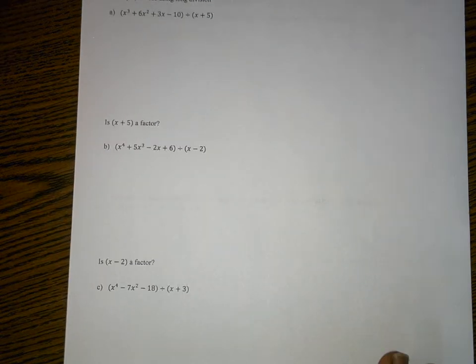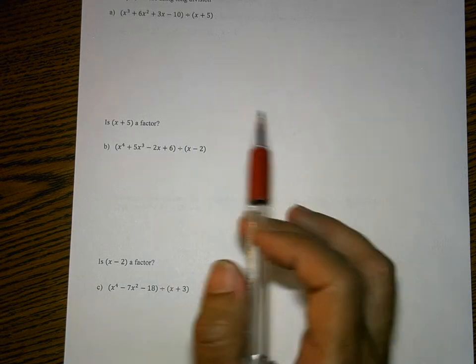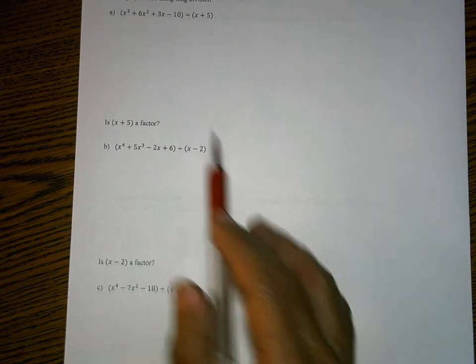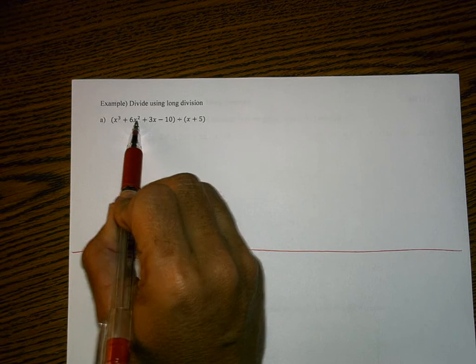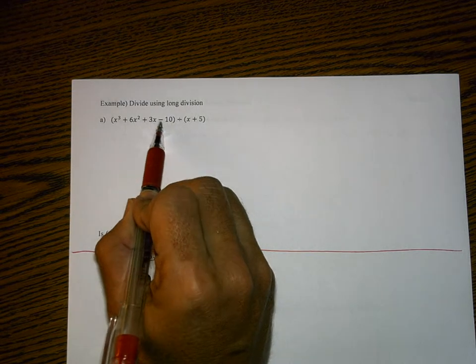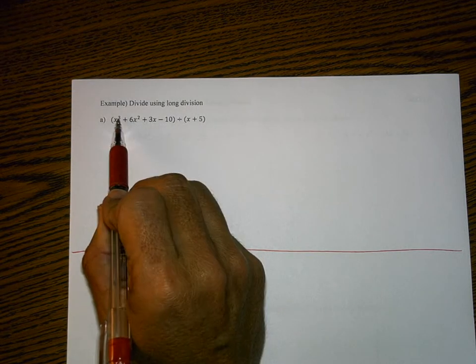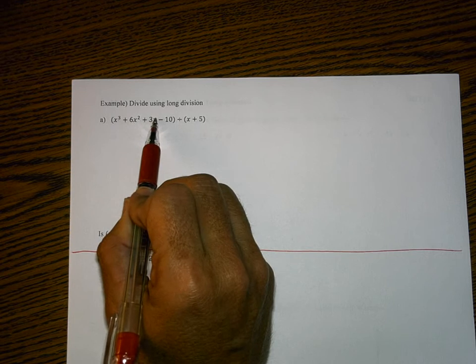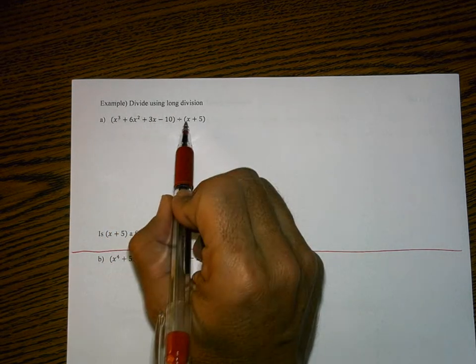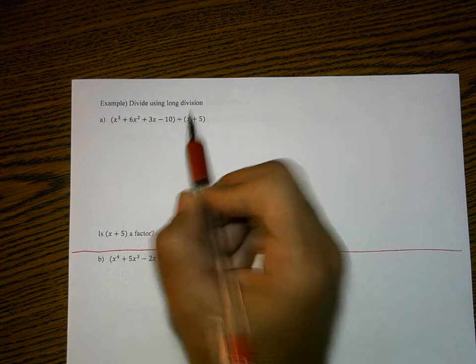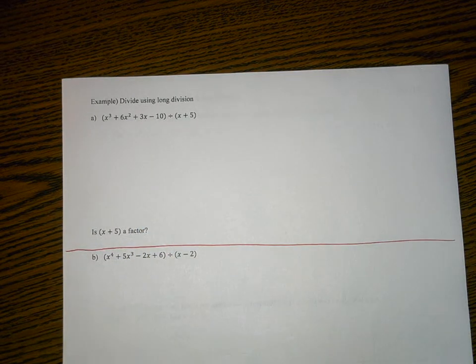So let's see. Is it going to have a remainder? Is it not going to have a remainder? Let's figure it out. So I will do the next page. All right, so we have x cubed plus 6x squared plus 3x minus 10. So we have all the powers: 3, 2, 1, constant. It works. And then we have the divisor of x plus 5. So let's go ahead and do it slowly.